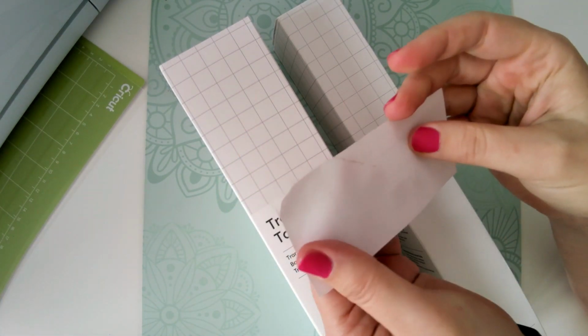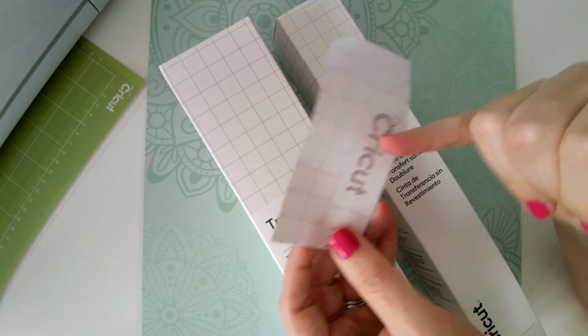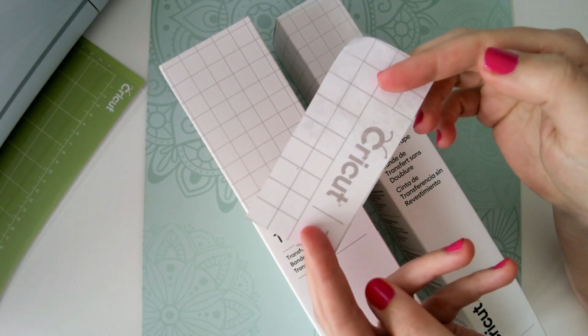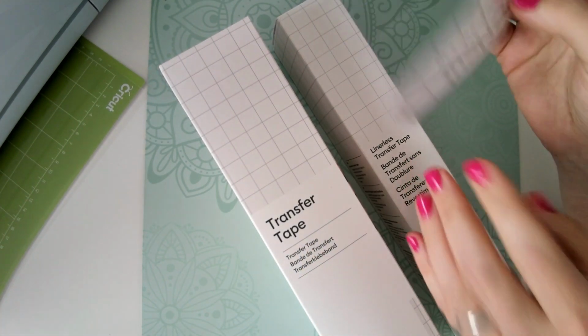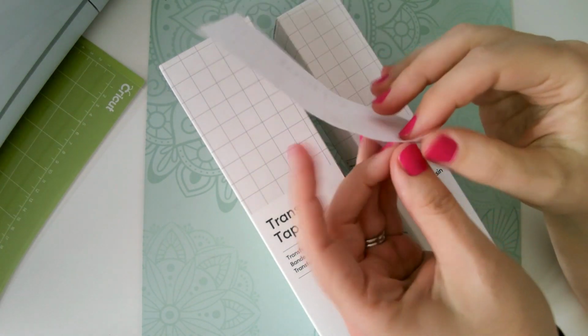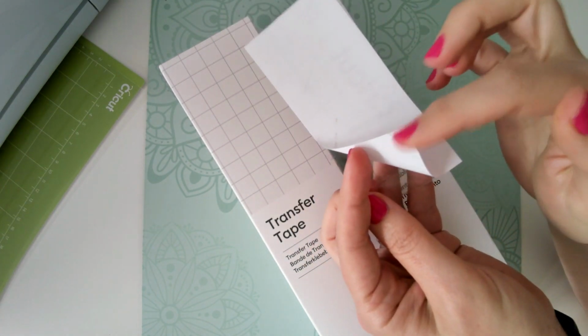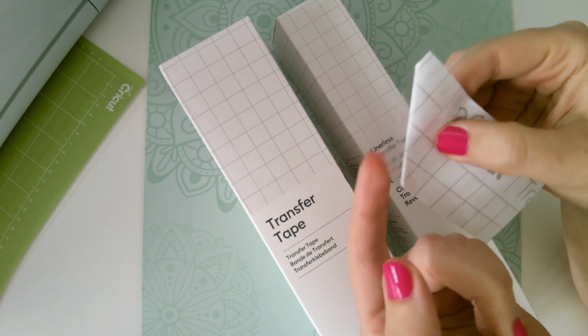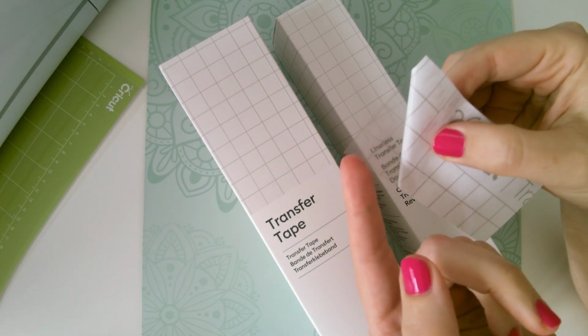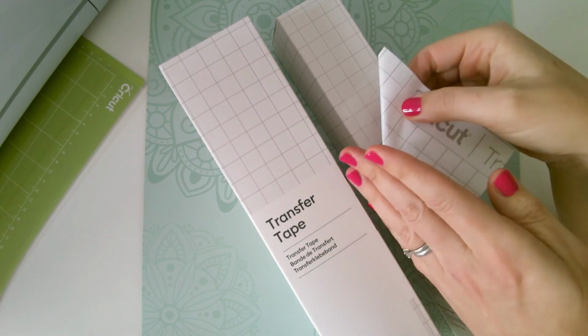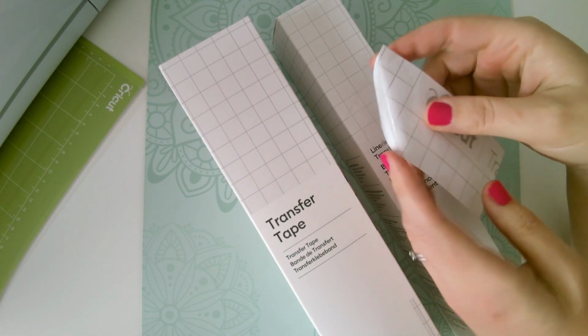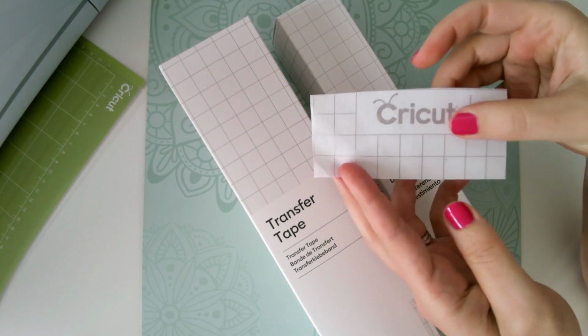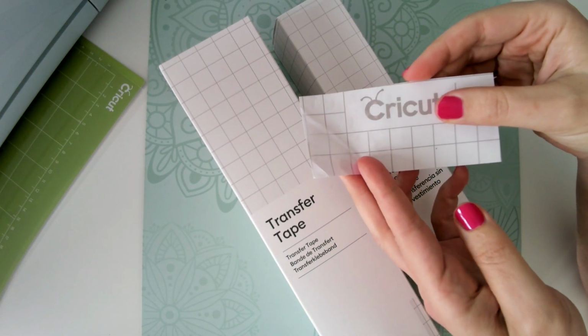The strong transfer tape has a purple grid on it, so you can tell that that's the strong one, and the linerless just means that it comes without this back liner, this back carrier sheet. So you would just peel it off the roll like this, and then once you've used it, you can potentially stick that back onto your roll to reuse. Transfer tape can be used a good 10-12 times before it needs to be binned.